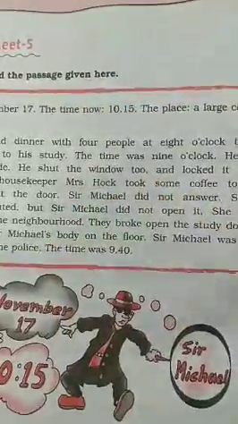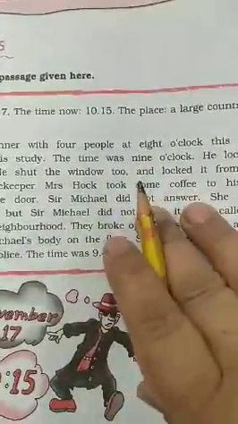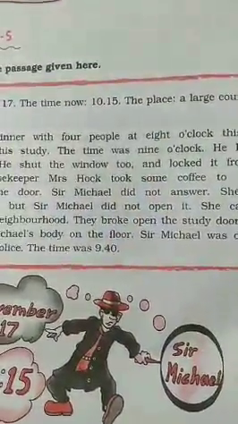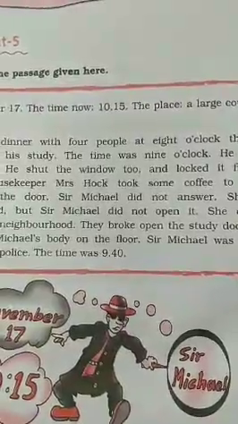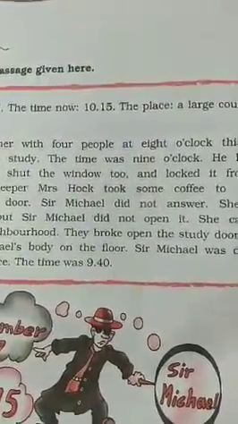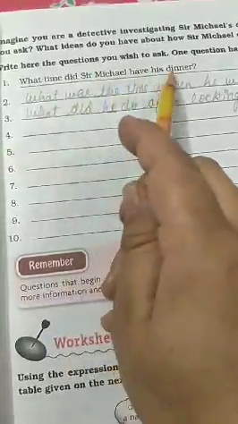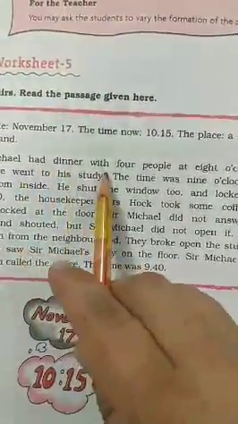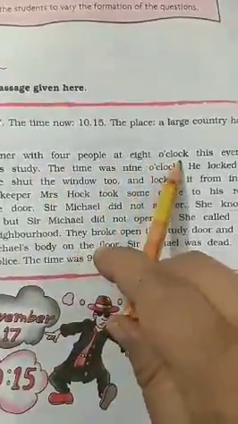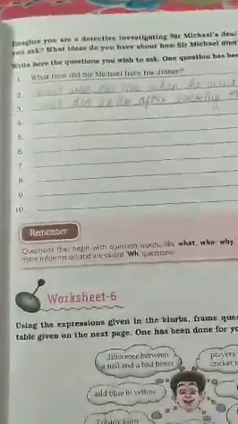Okay, so that is why the time is given to you, and what exact things Sir Michael has done, that is given to you. So the first question you can make is, what time did Sir Michael have dinner? So what was the time when Sir Michael had dinner? Sir Michael had dinner at 8 o'clock. It was 8 o'clock in the evening when he had dinner.